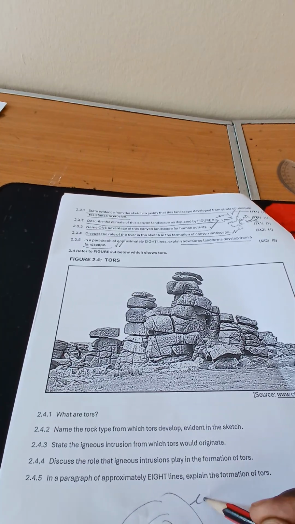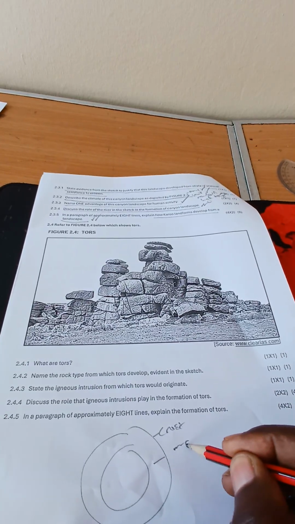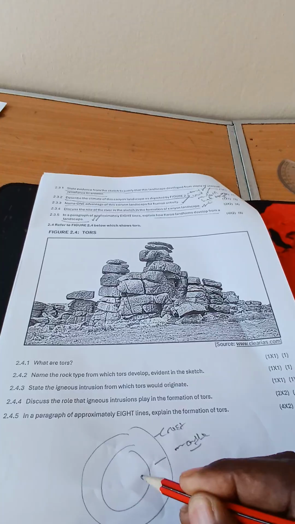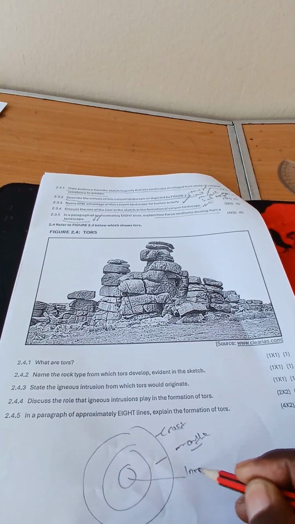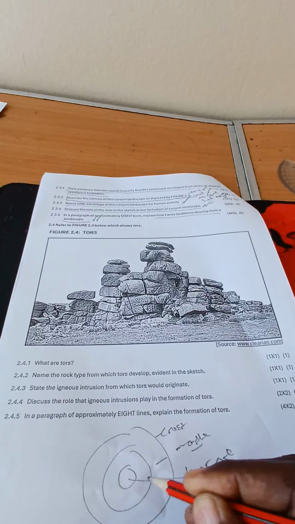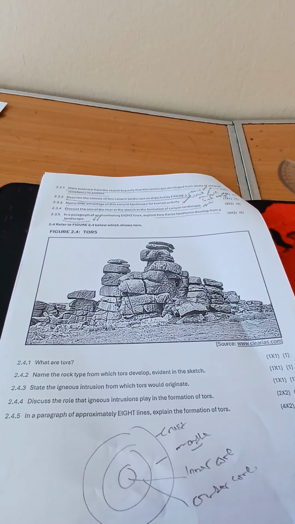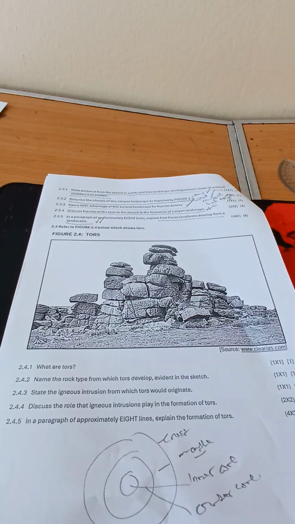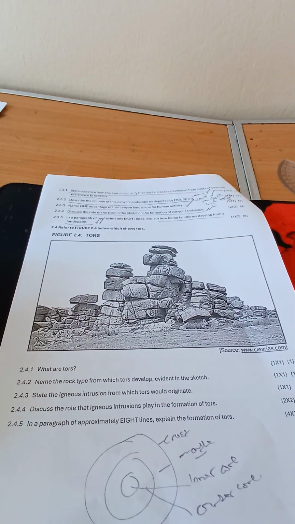We have got the crust, we have got the mantle here, and we have got the core, which is made up of the inner core and the outer core. What usually happens is the rocks that we have within the mantle are in a molten state, which means they are in a liquid state.